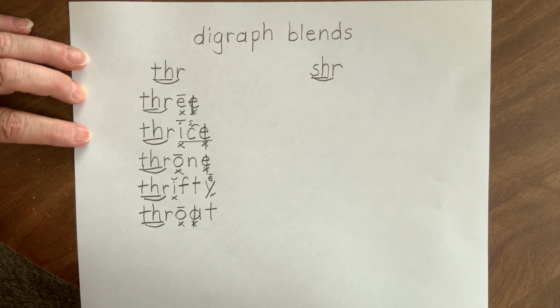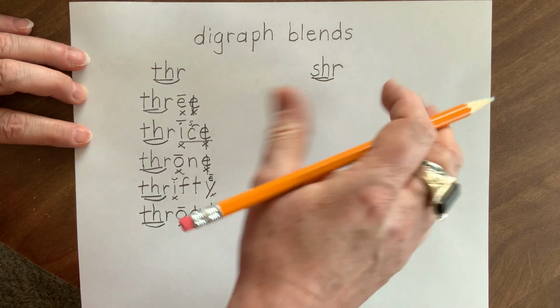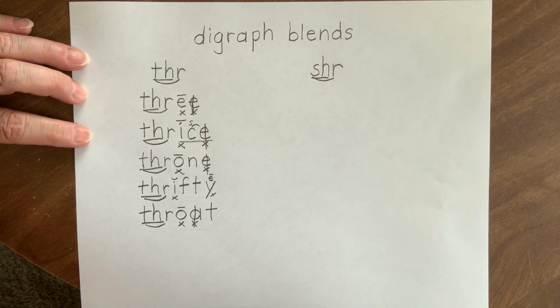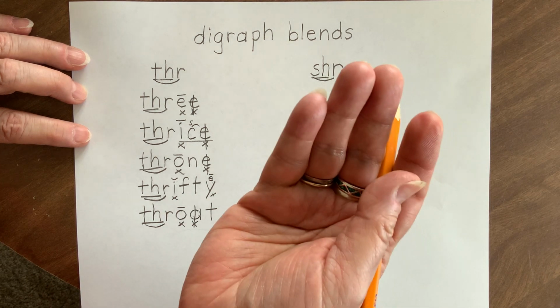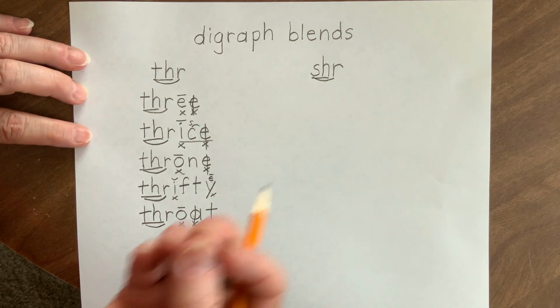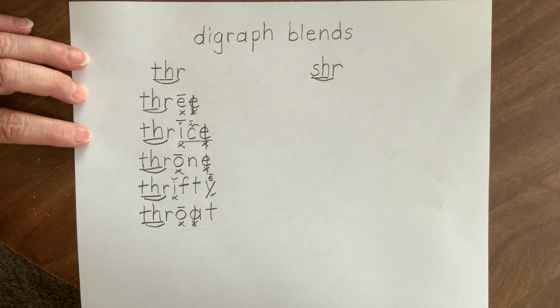Okay, the next word is thrust. If you want to catch that goldfish swimming around, you thrust your hand into the water to catch it. Or if I am trying to give you some money, I can thrust the money to you to say, here, take it. Thrust.